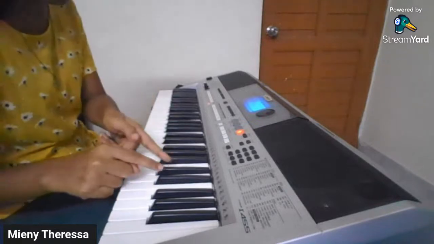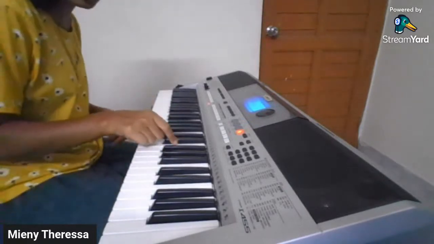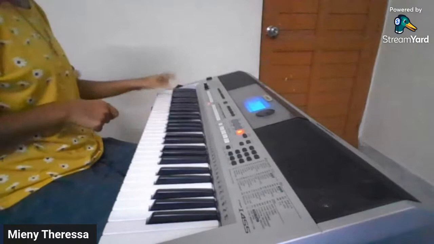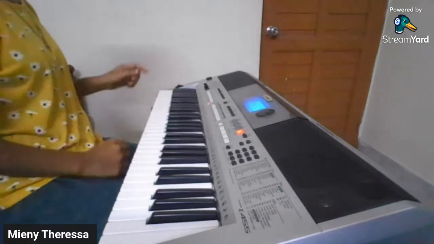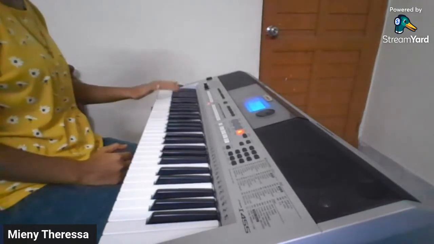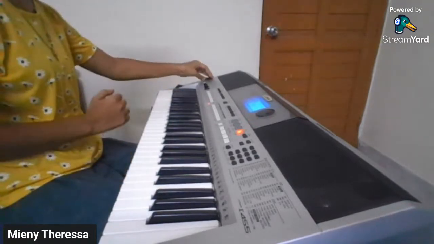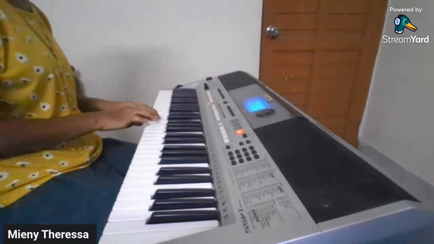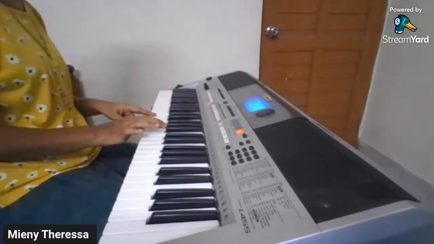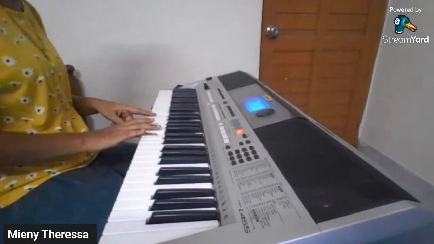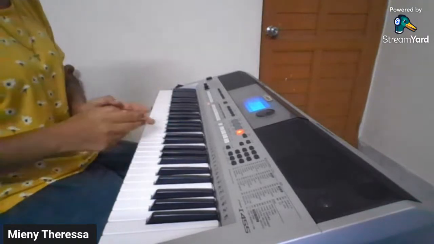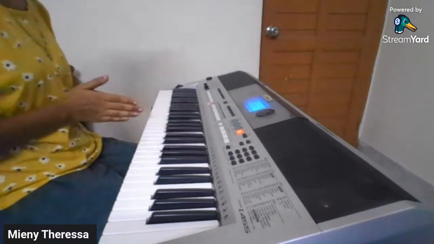There are five sets, as you can see: two black keys here, two black keys here, two black keys here. So there are such sets. Before each set of two black keys is sa. Sa, re, ga, ma, pa, da, ni, sa. We'll get back to sa, the key before the two black keys.